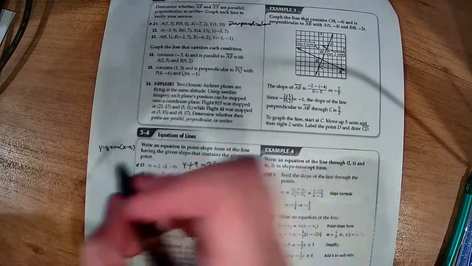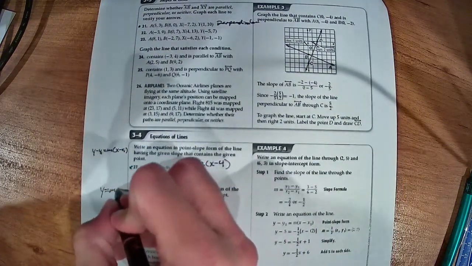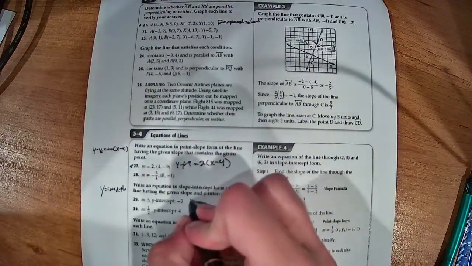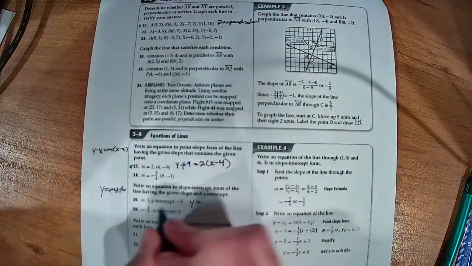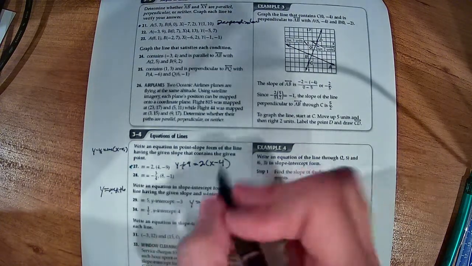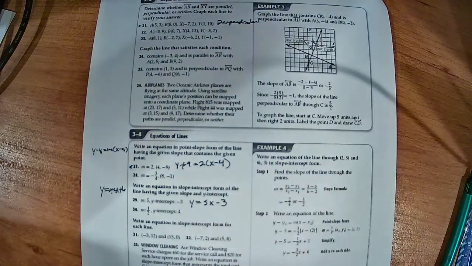If you're going to use slope-intercept form, that's y equals mx added to b, then in a case like number 29 here, we would have y equals our slope, so in this case 5, x, and then added to our y-intercept, in this case a negative 3, or we could just write subtract 3. Either way, you're golden.